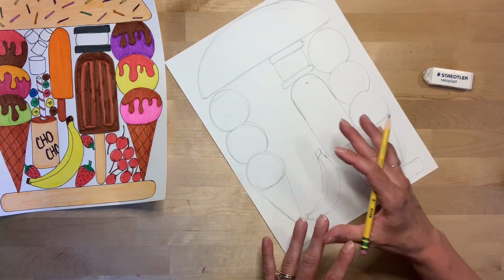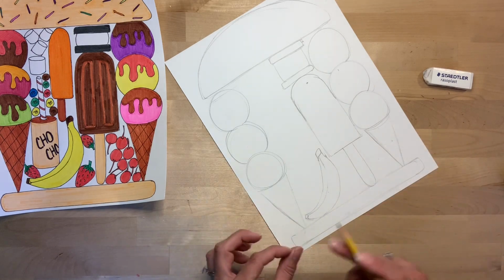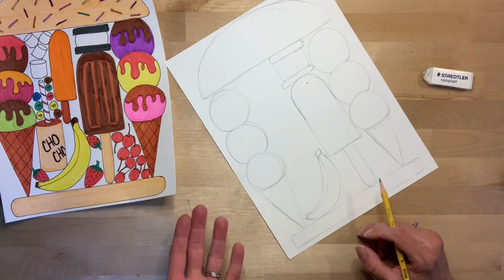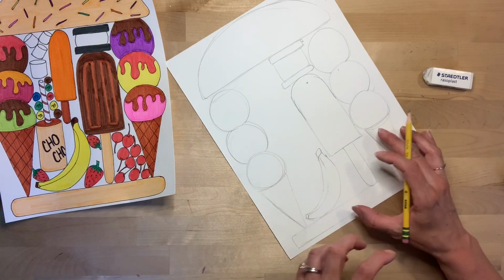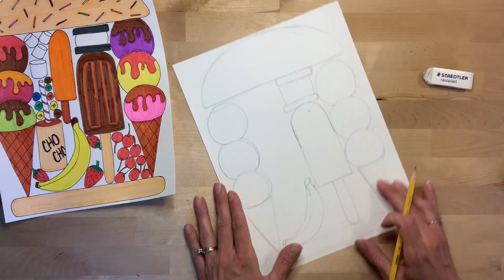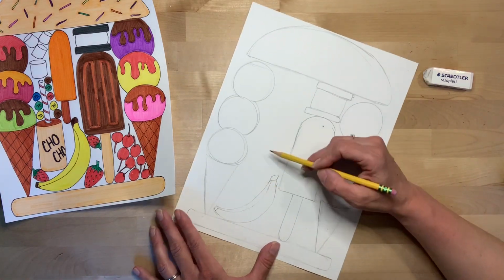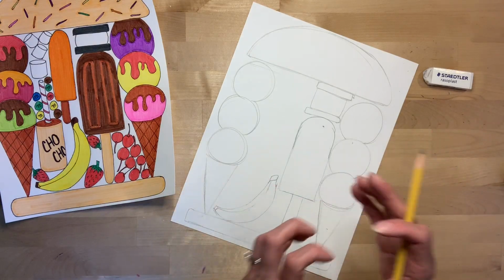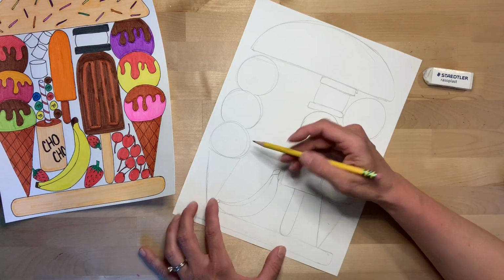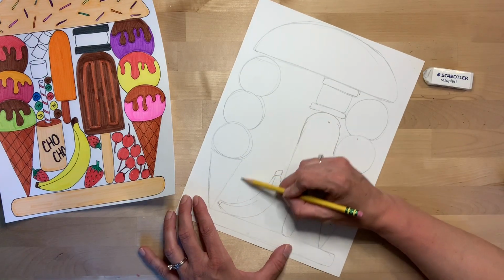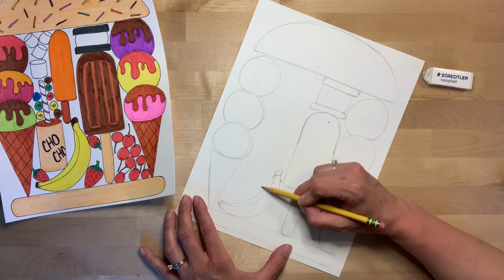I want to get the bulk of the big items in, and then you can plug those small things like the cherries and the M&Ms in at the spots that are open once you have the big stuff drawn. So you're working kind of from the outside in and big stuff to small stuff. Draw that Cho-Cho, which kind of fits right here.